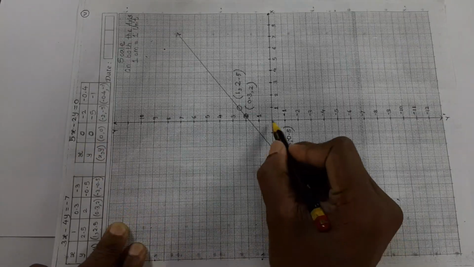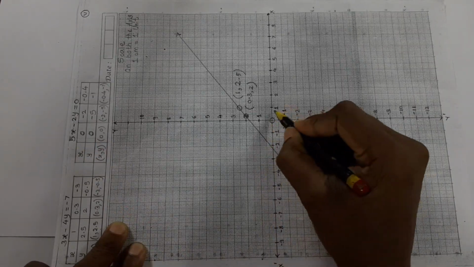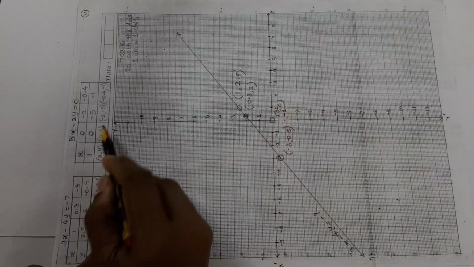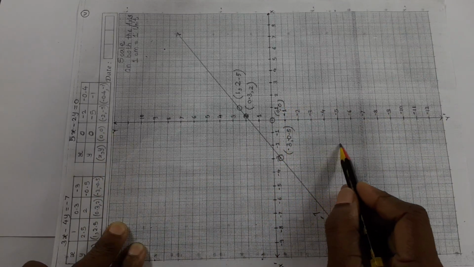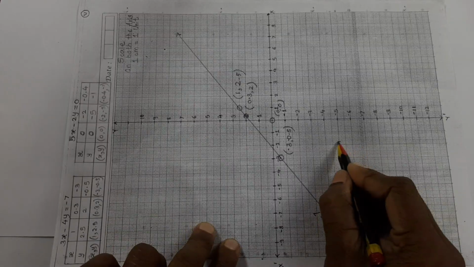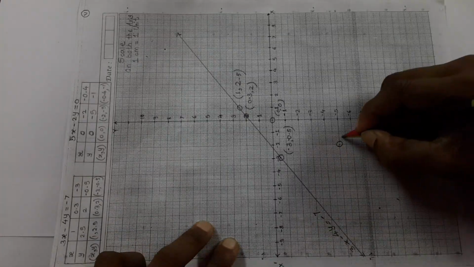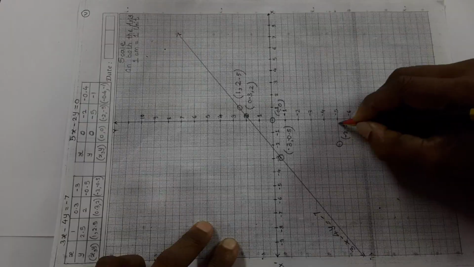Then next one, these are the coordinates of the second equation, students. So first one is here (0, 0). So this is the position of the (0, 0) point. Then (minus 2, minus 5). So here minus 2 and minus 5. So this one is minus 5. So this is the position of (minus 2, minus 5).